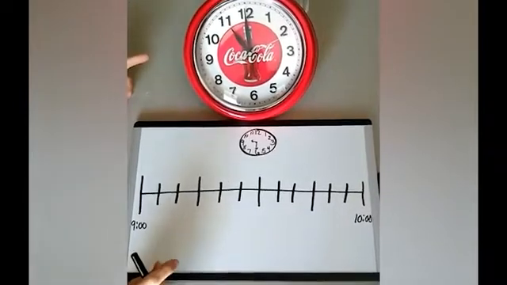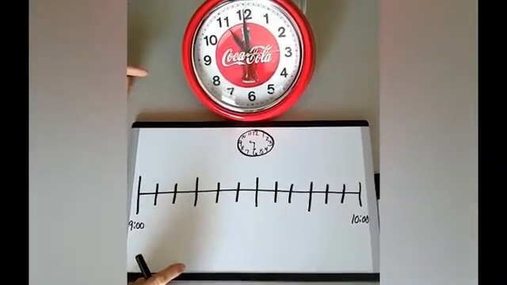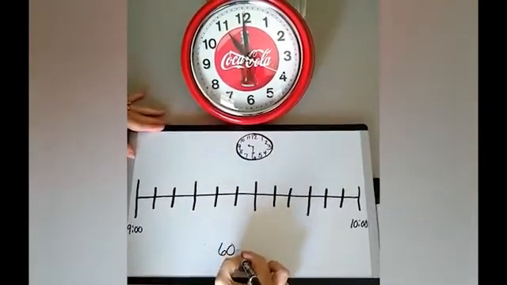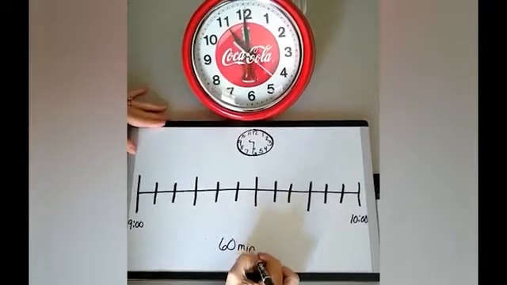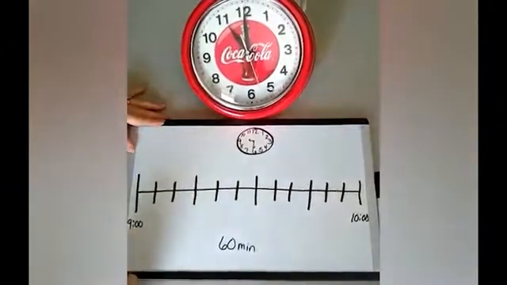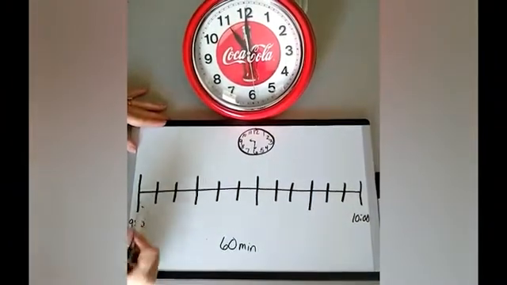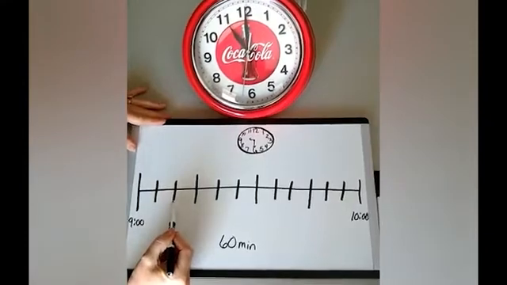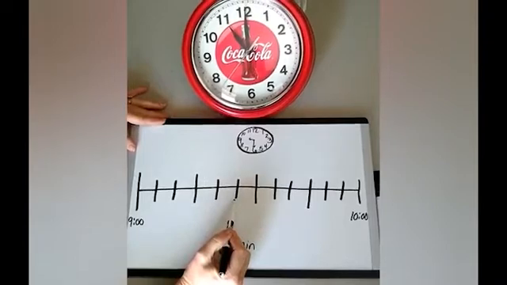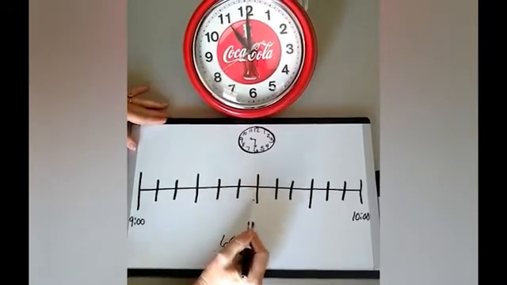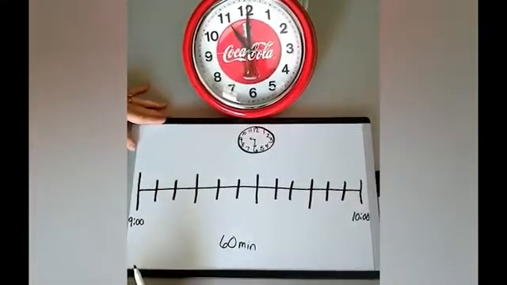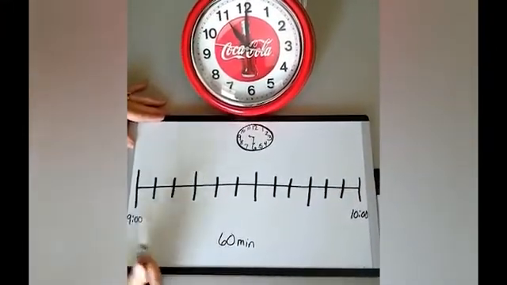There's a few things that I know about an hour. I know that an hour is 60 minutes. I wonder if these stand for minutes. Let's see, if that's 9:01, 9:02, 9:03, 9:04, 9:05. Ooh, I have already noticed I am going to run out of lines before I get to 60 minutes. So these can't be worth 1 minute for every one of those lines.